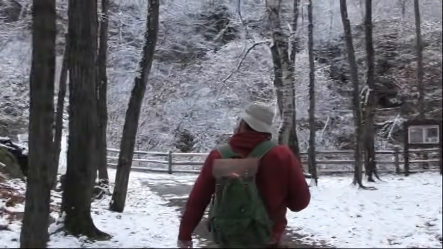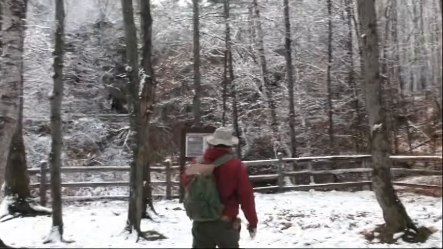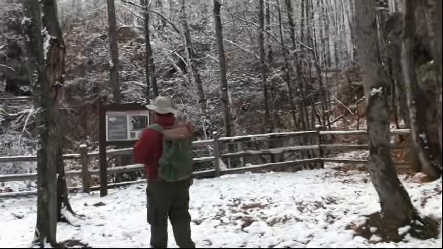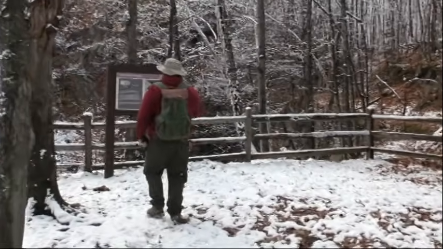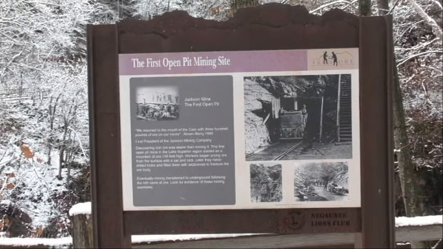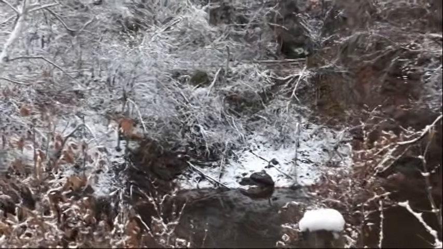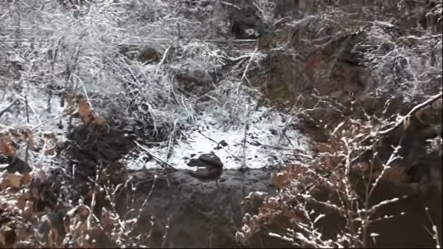You come this way. This was the first open pit mine here. This is what I originally showed you on the way in. And it's filled with water now. It's just a little bit of information on it. So you can look at it and see it's filled with water down there. They don't want you down there.